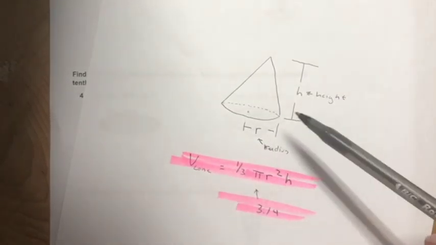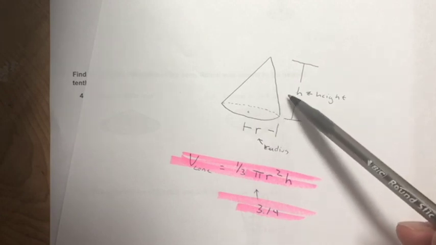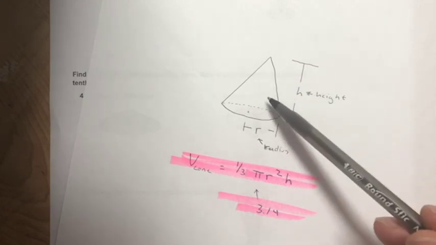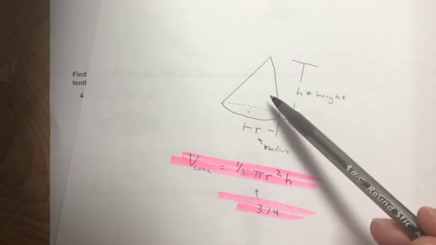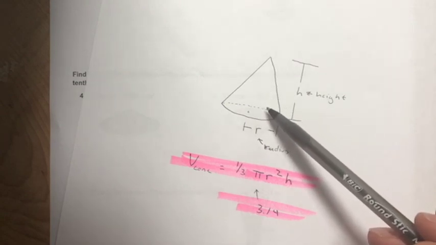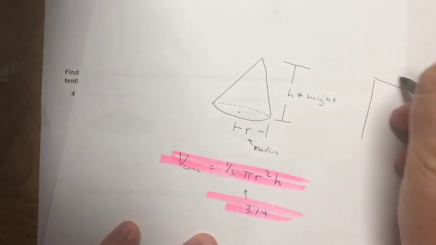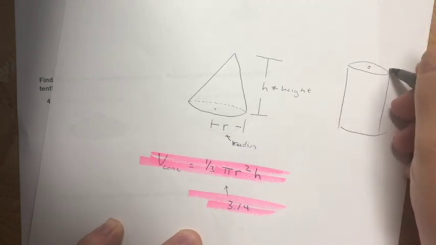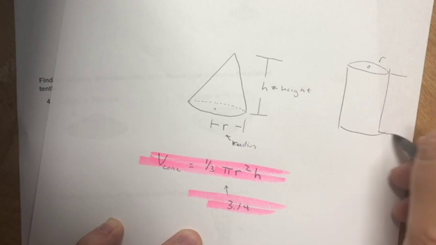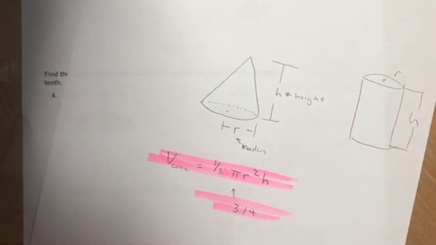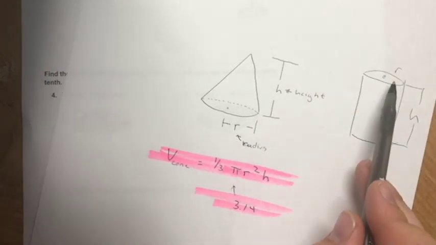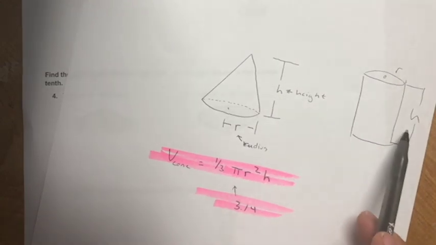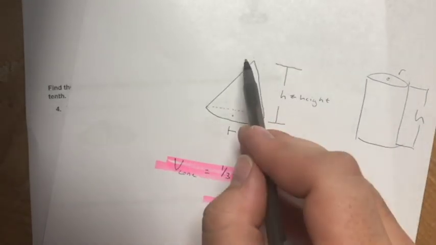This is the reason why we can do it. If you took 3 of these cones and put them together, the volume of 3 cones would be the same thing as one cylinder. So if you had a cylinder, just kind of do it this concept, just so you can see. Here's your cylinder. And the radius happens to be the same as well as the height of this. So if this radius is the same as this radius and this height is the same as this height, you would need 3 cones to fill this cylinder up.